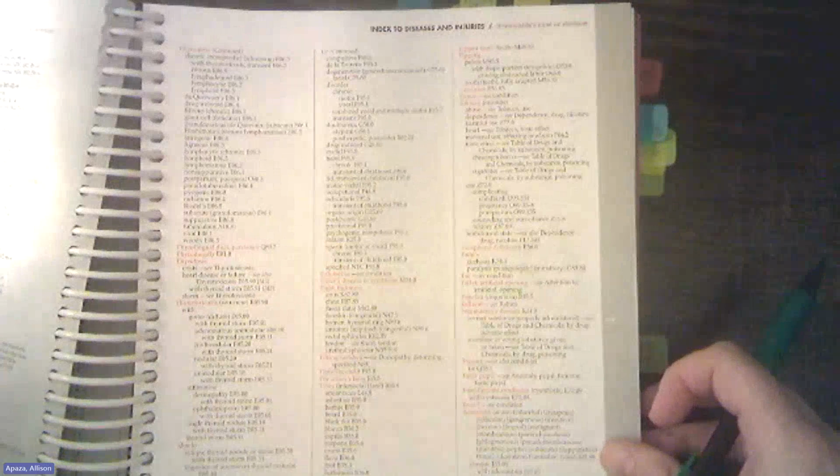And there are so many words in here. It can be a little bit time consuming. So we are at TO. Okay, so on 459 is where we see tonsillitis. And let's see if I can get this a little bit closer.